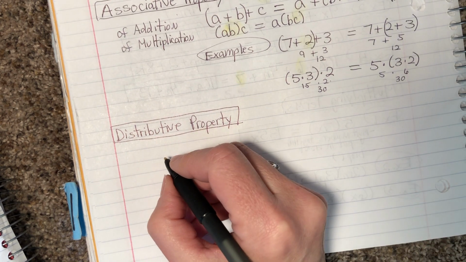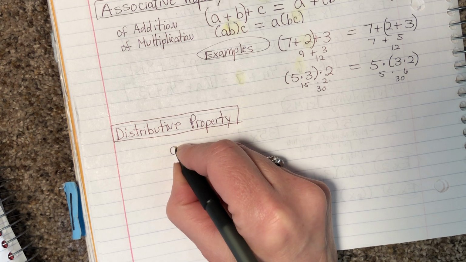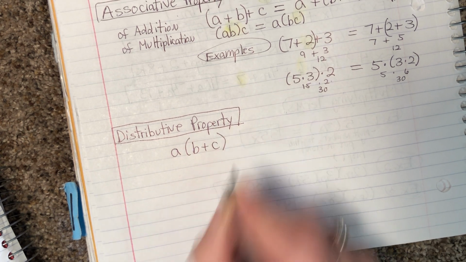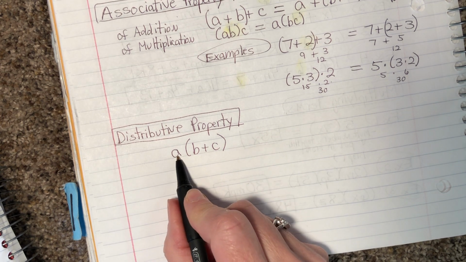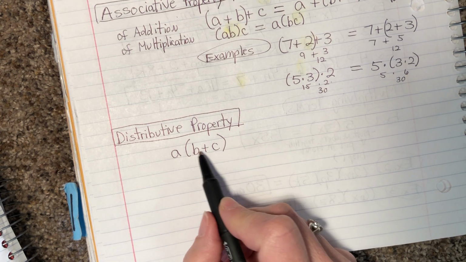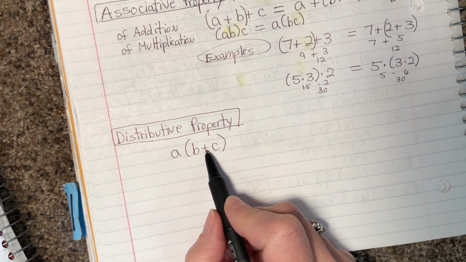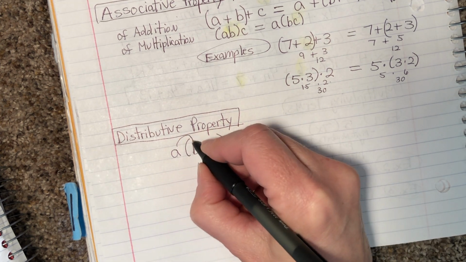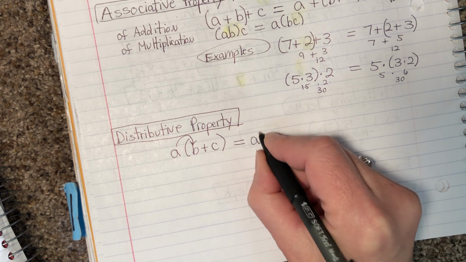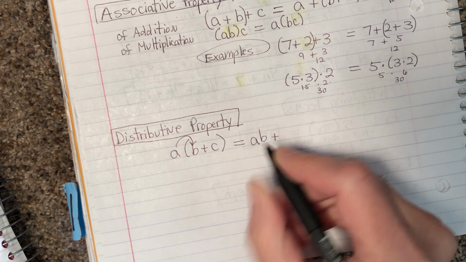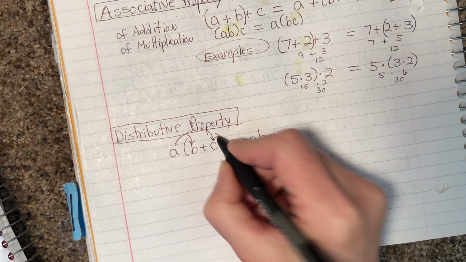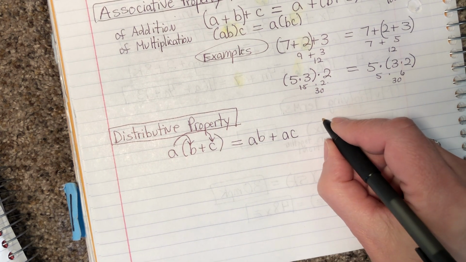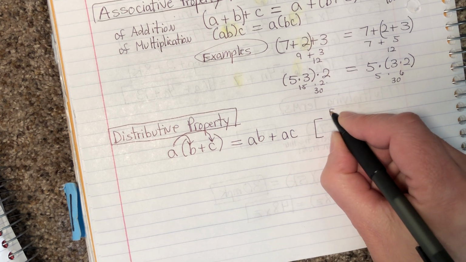Okay, and the distributive property goes A times B plus C. In other words, you have a term on the outside of a parenthesis, then you have a parenthesis with more than one thing in it, separated by a plus or minus. That's going to be A times B plus A times C. And here's an example. We'll do examples over here.